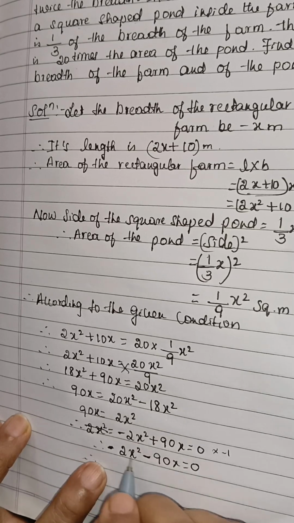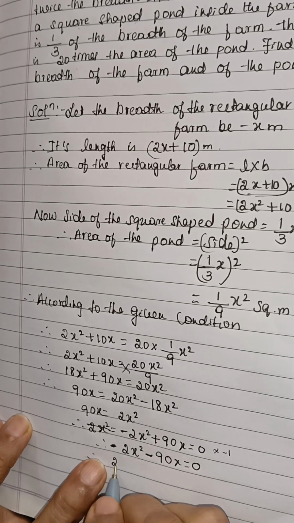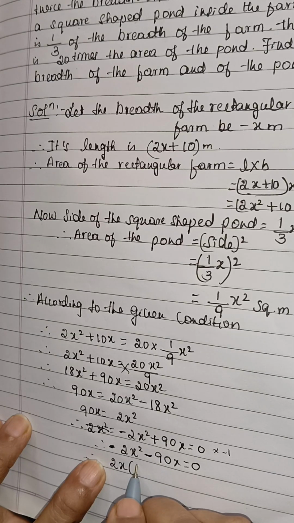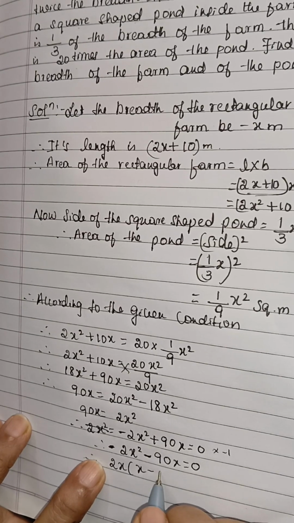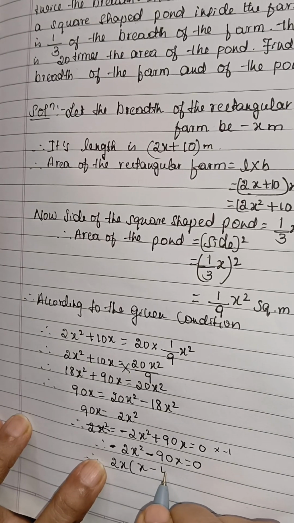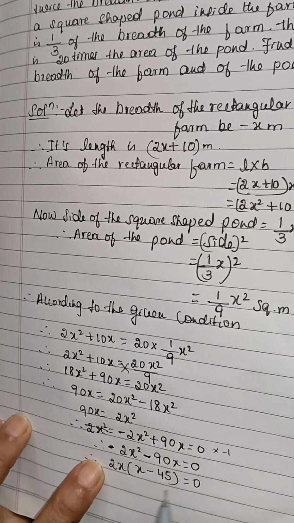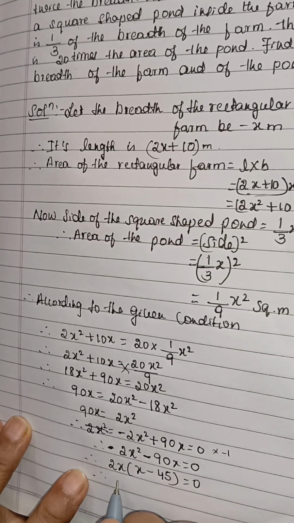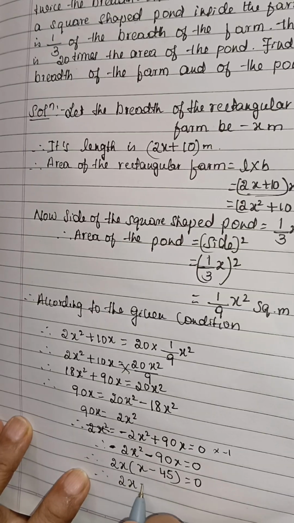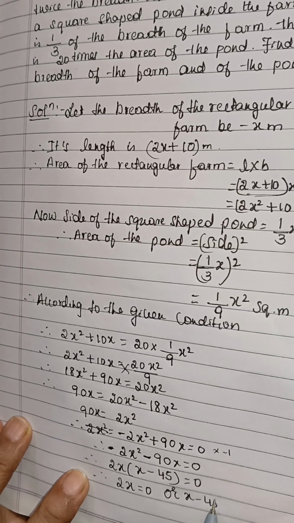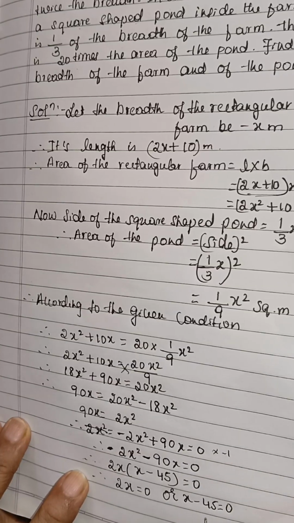Therefore in this you can keep 2 and x outside. Then here 2 4s are 8, 2 5s are 10, and x is gone. Therefore, 2x into (x minus 45) equal to 0. Therefore one is 2x equal to 0 or x minus 45 equal to 0.